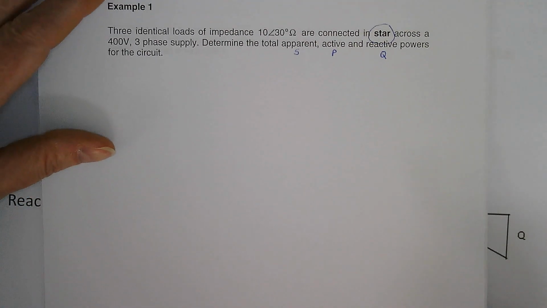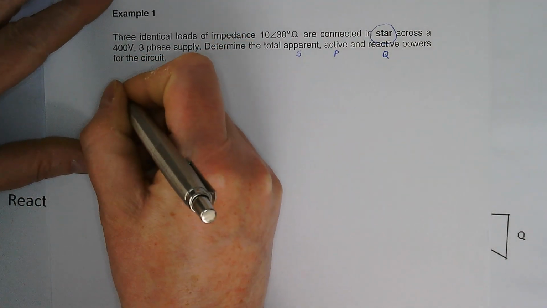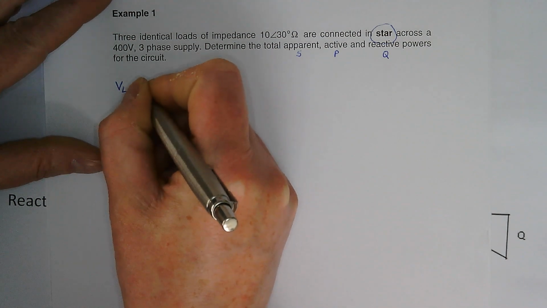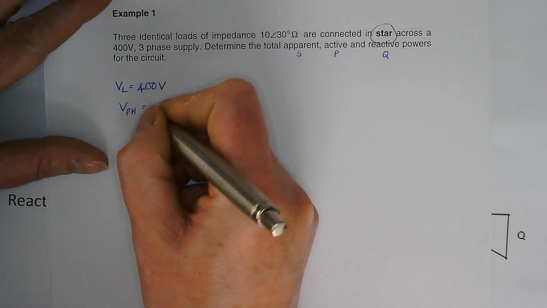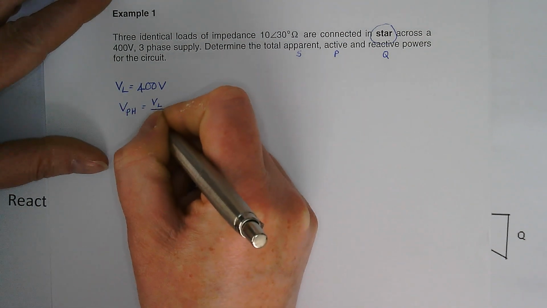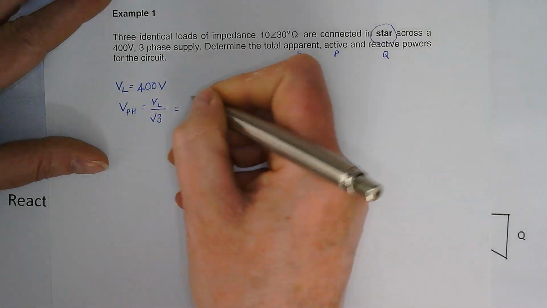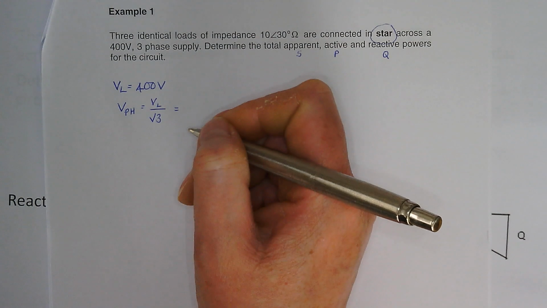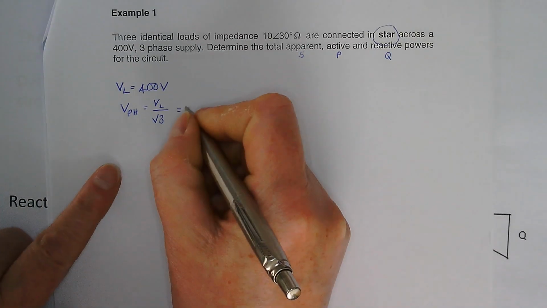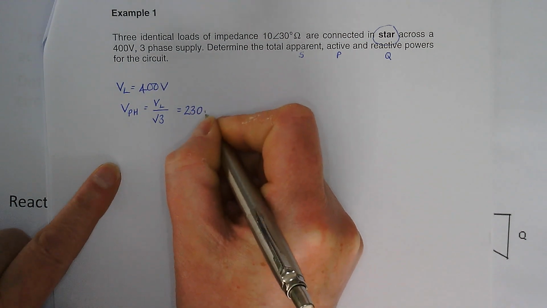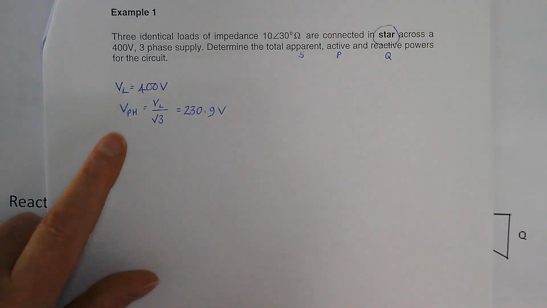It's a star. So in a star, your V line, given in the question, is 400 volts. And your V phase will be that V line divided by root 3. So 400 divided by root 3 will be 230.9. So that's the voltage I'm going to use throughout.